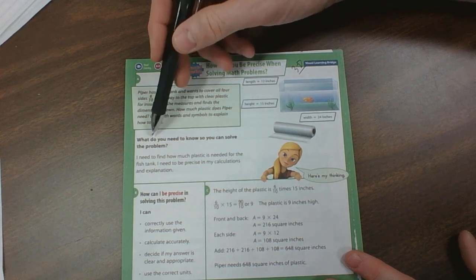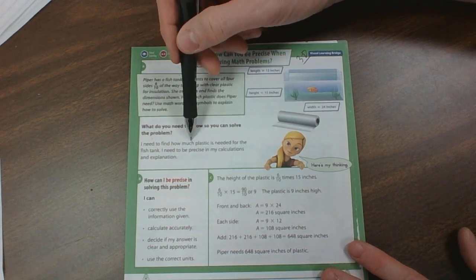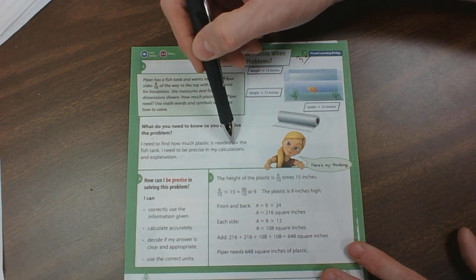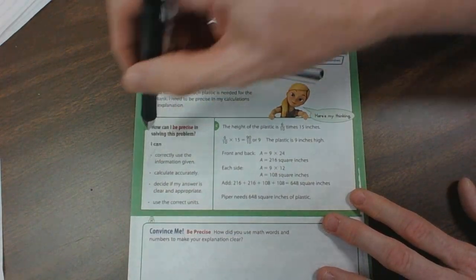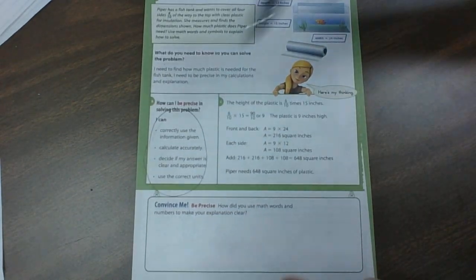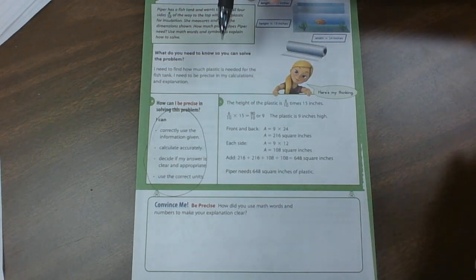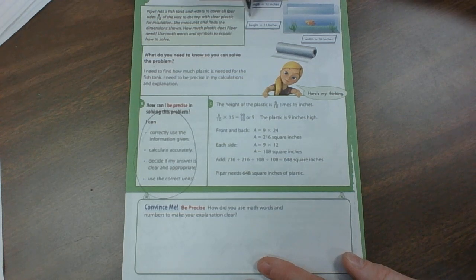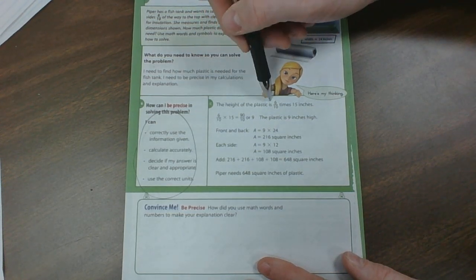So what do we need to know so we can solve this problem? Well, she needs to find how much plastic is needed for the fish tank. She needs to be precise in her calculations. So again, every last lesson tells us things we need to do: correctly use the information given, calculate it accurately, decide if my answer is clear and appropriate, does it make sense, use the correct units.